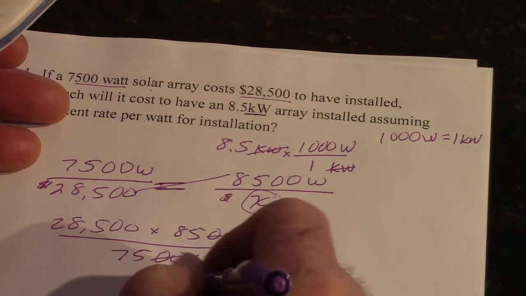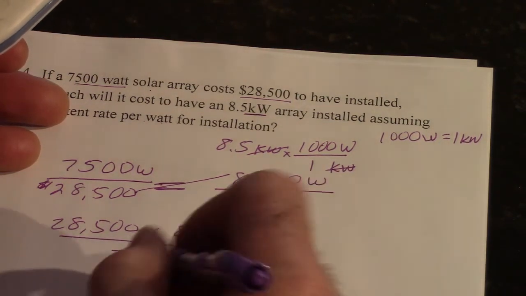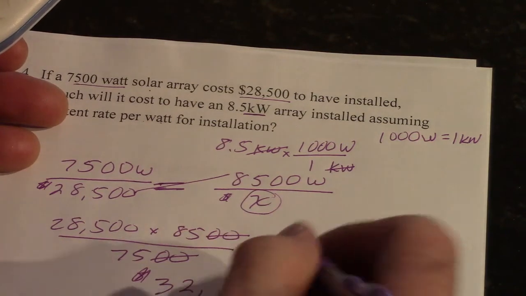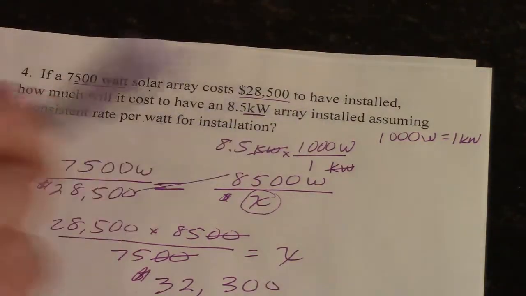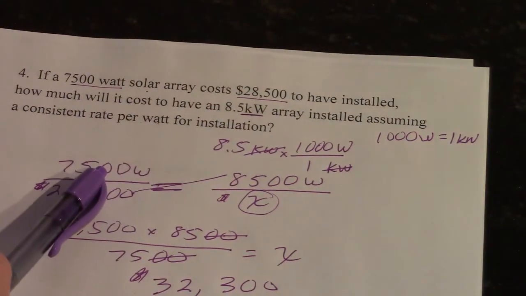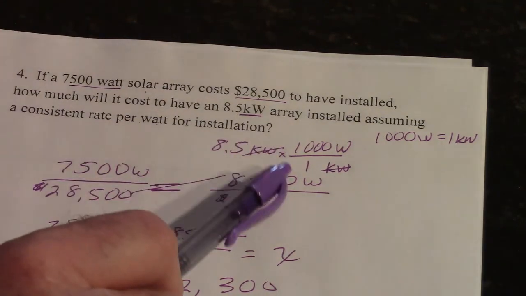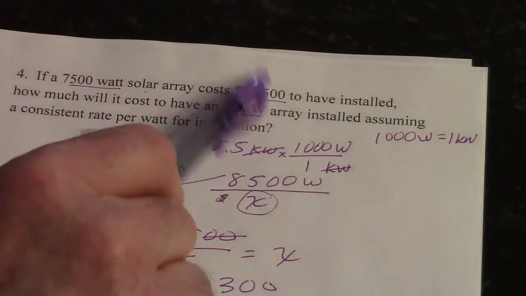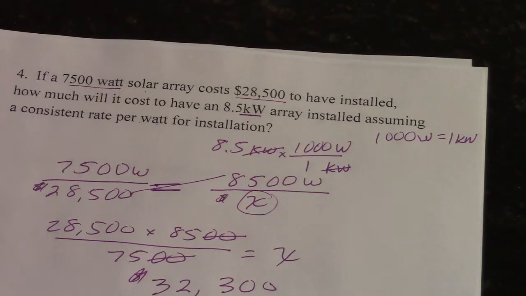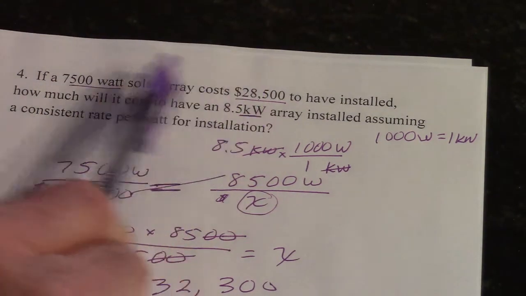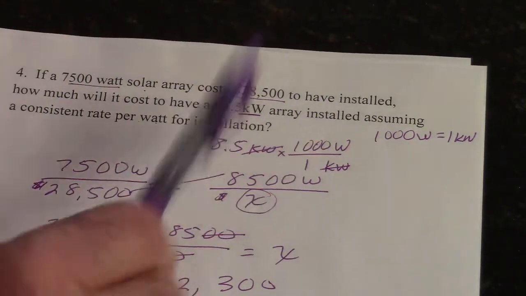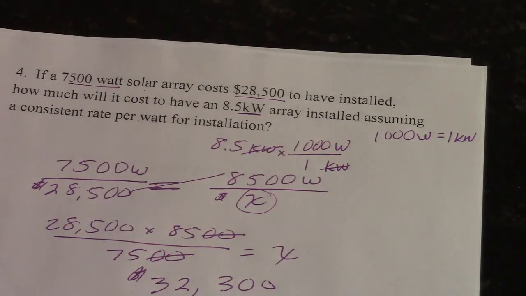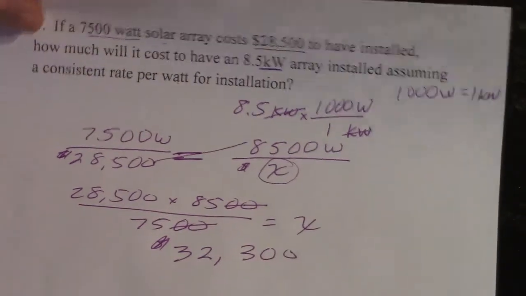It's $32,300. Now that should make pretty good sense because 8.5 kilowatts is not that much bigger than 7,500 watts, because that's 8,500 watts. So a little bit more, and it costs a little bit more. Are there other ways to do this? Absolutely. You could find out how many dollars per watt it costs, and then just multiply by 8,500 watts. This is just the method of using proportions to solve that.